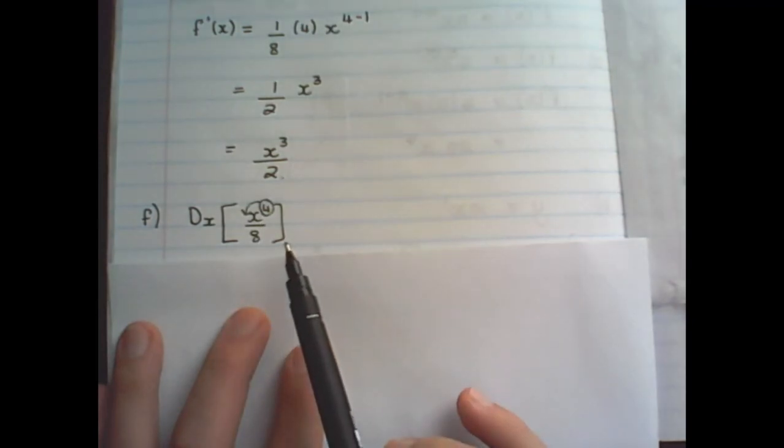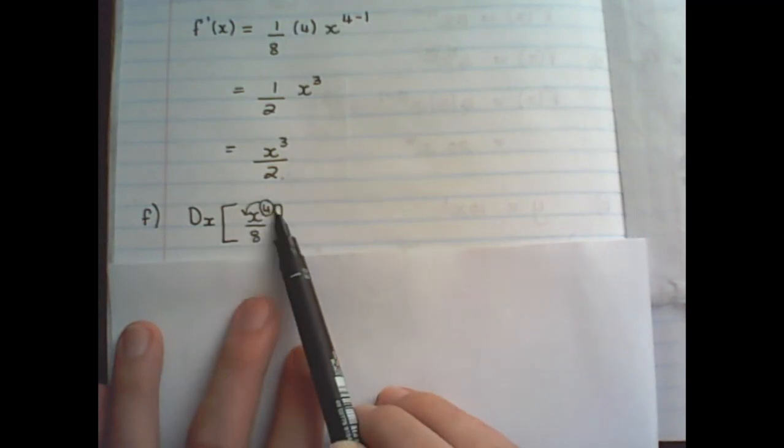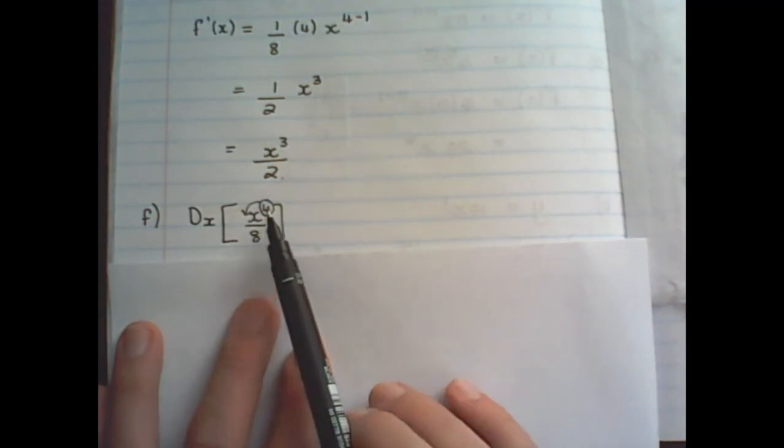Now, let's use that same example, but this time we are going to use a different notation and follow a slightly shorter path. So I have x to the power of 4 over 8. I can simply multiply x with 4 in the front and subtract 1 from the exponent. 4 over 8 will give me a half, and the exponent simplifies to x to the power of 3.